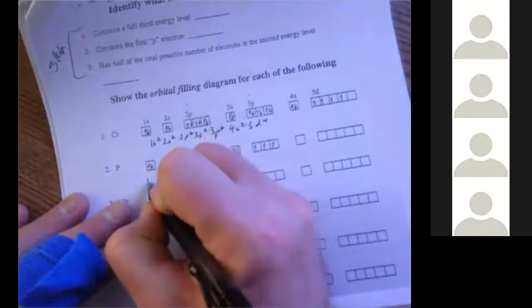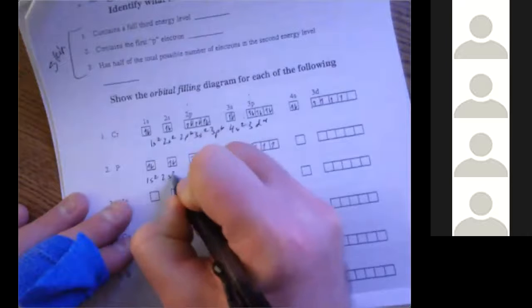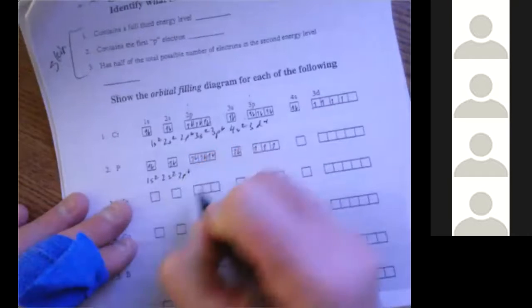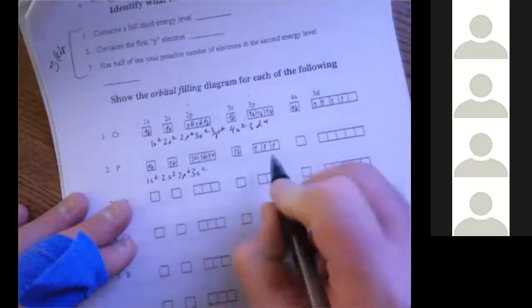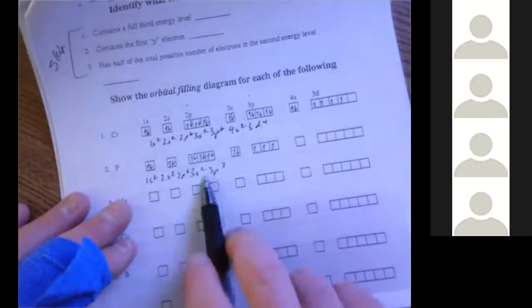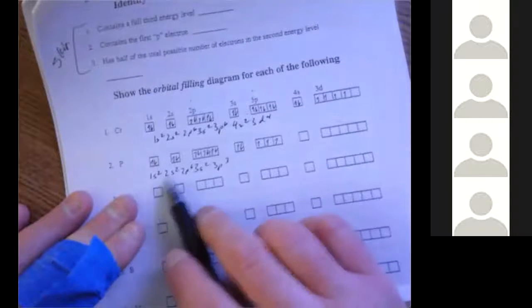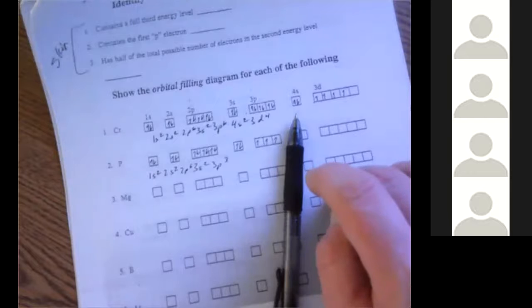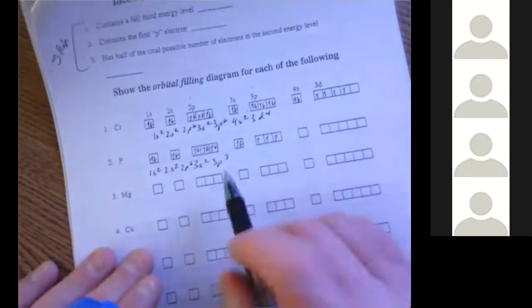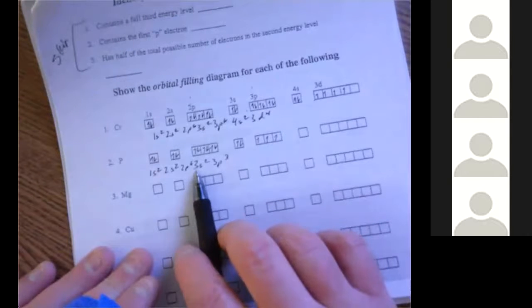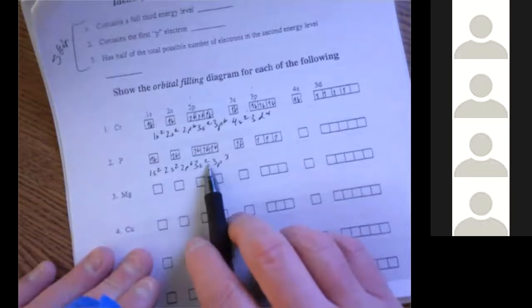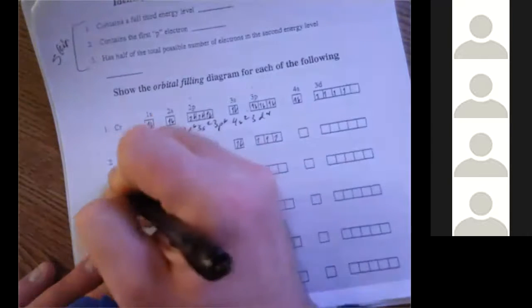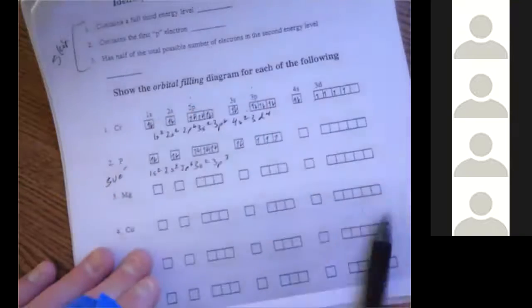So that is 1s2, 2s2, 2p6, 3s2, 3p3. What is the highest number we see here? 1, 2, or 3? What is the highest number there? 3. Good. It's not a trick question. So on the third, we have 3s2 and 3p3. That means we have 2 plus 3, 5, what we call valence electrons.